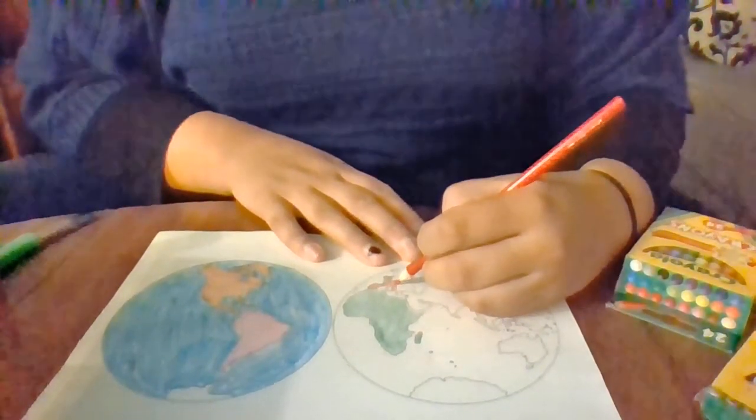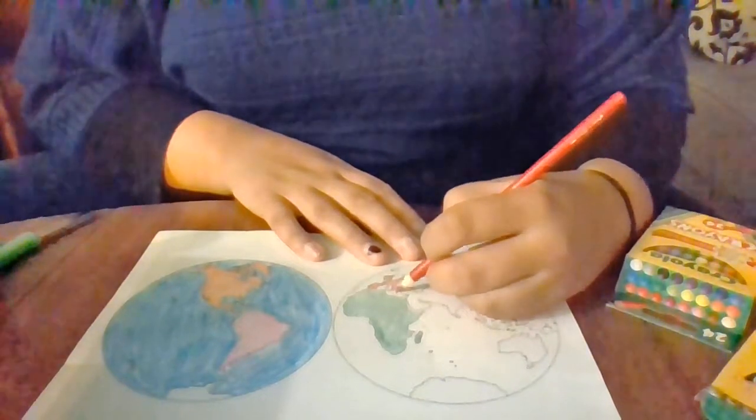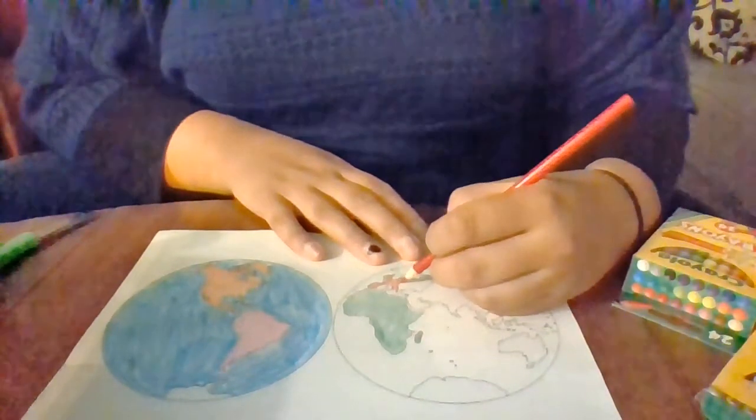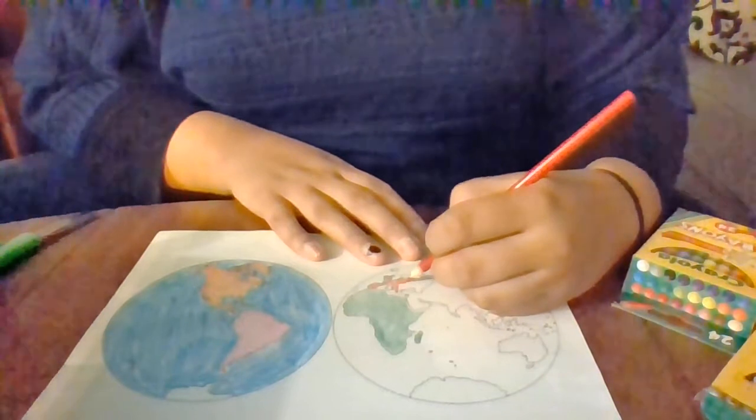Europe is a smaller continent, so I really need to slow down when I'm coloring.